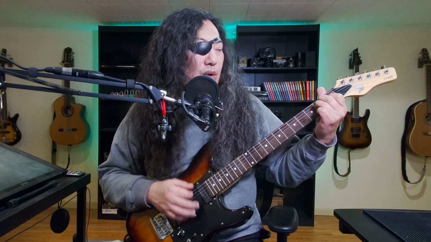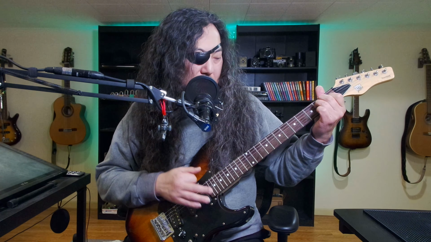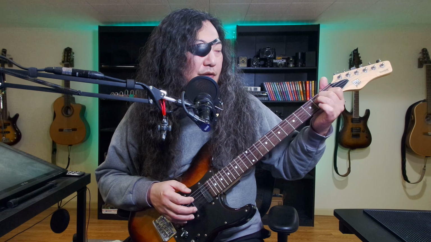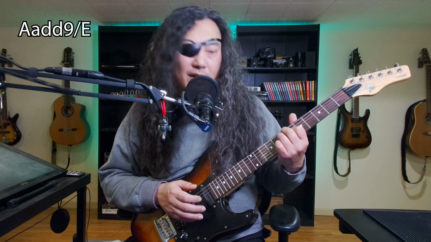So we can take this E chord, this E shape, E, A, just slide that E chord up 5 frets. So our middle finger here is on the 2nd fret. Slide that to the 7th fret. And we have an A chord. Technically an A add 9 over E. But who cares? We go up 2 more frets, and we have a B over E. Who cares? It's a B chord. It's the 5 chord.